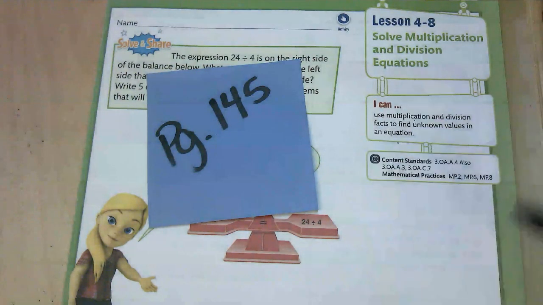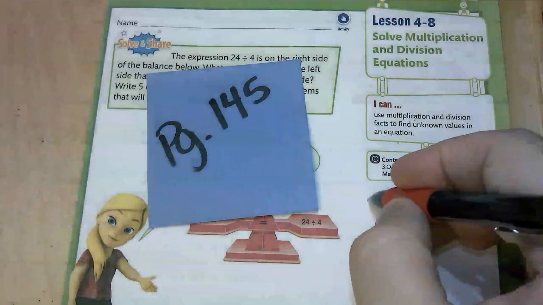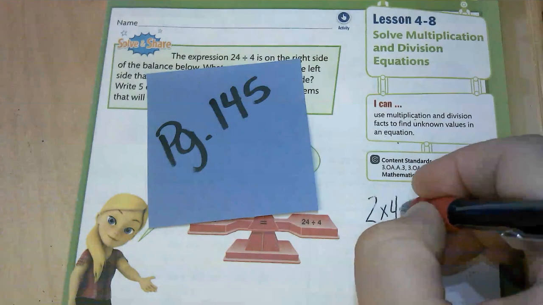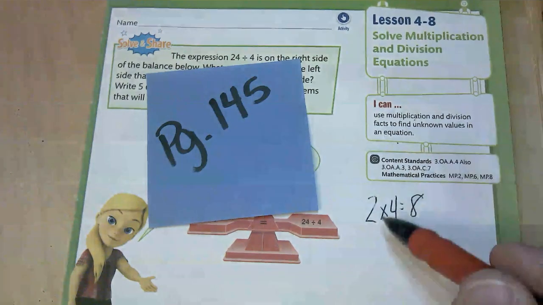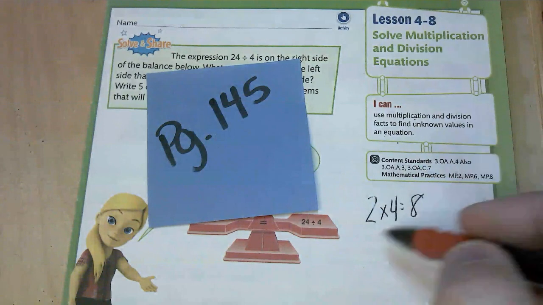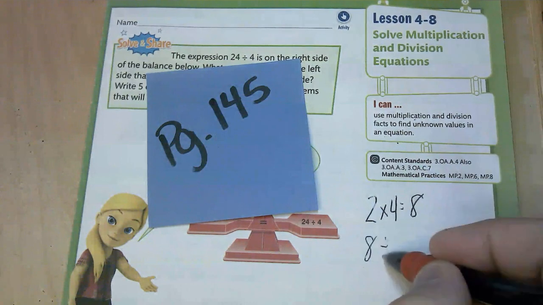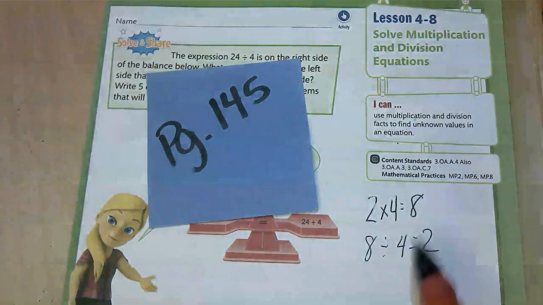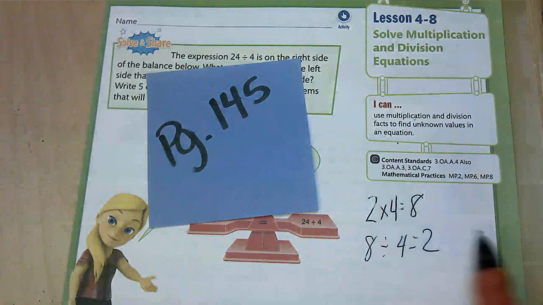All right, an equation is just a multiplication problem, right? So if we had 2 times 4 equals 8, this is an equation because we're doing an operation and solving it. Same with the reverse. 8 divided by 4 equals 2 is another equation. Equation just means that we are solving a problem.